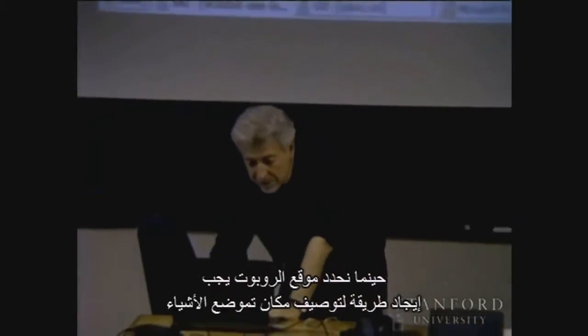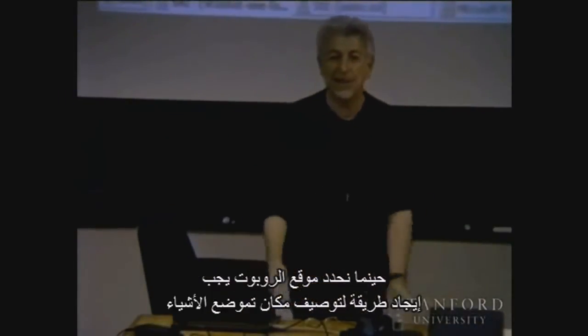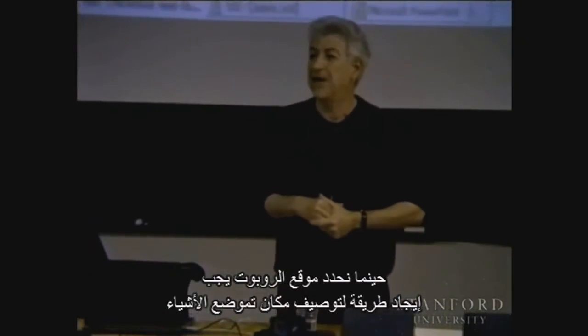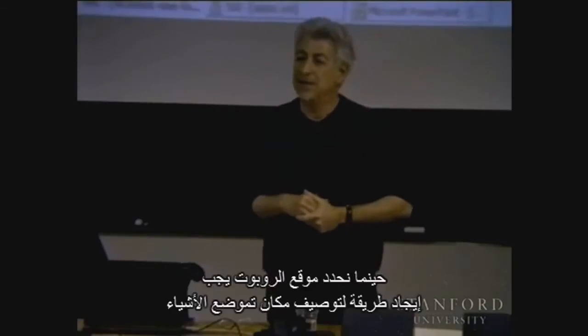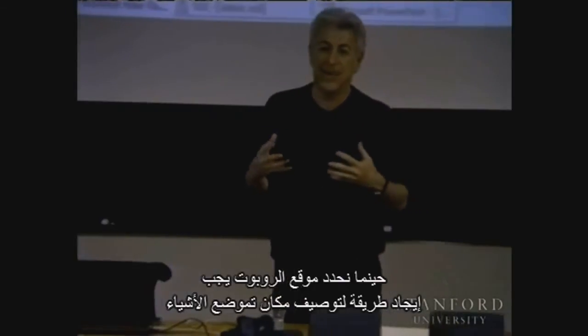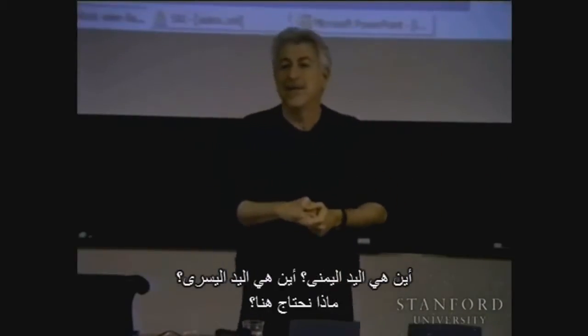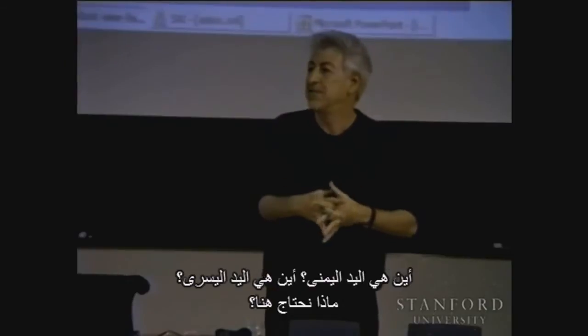So once we have located the robot, then we need to find a way to describe where things are. So where is the right hand, where is the left hand? What do you need there?